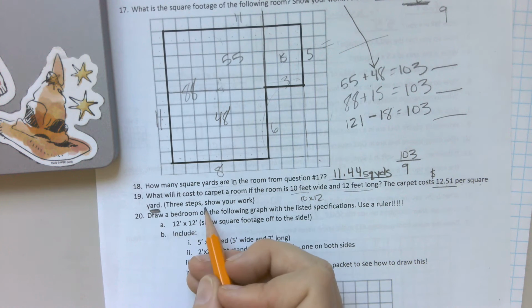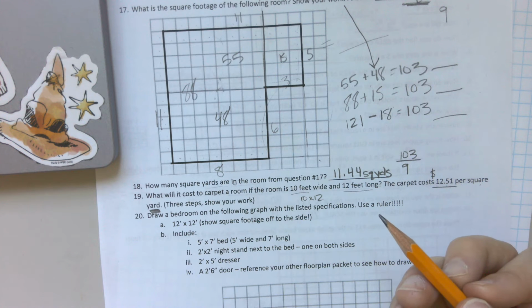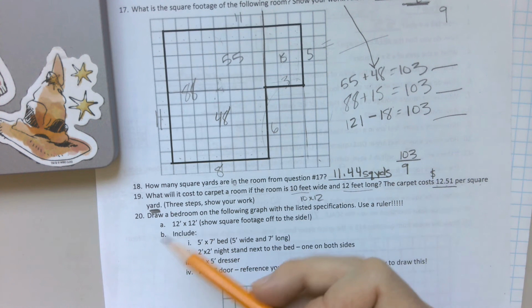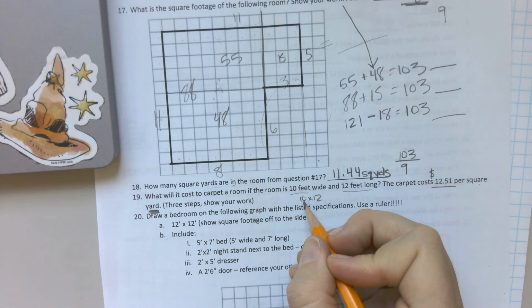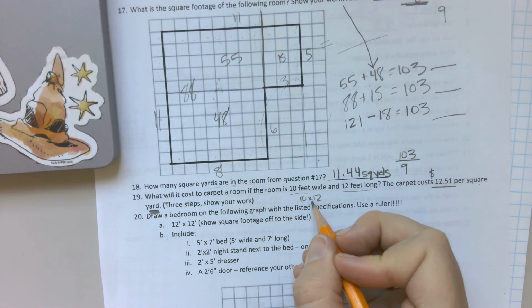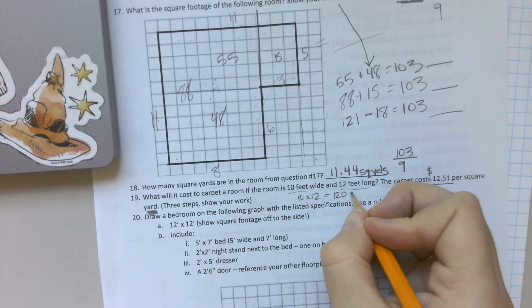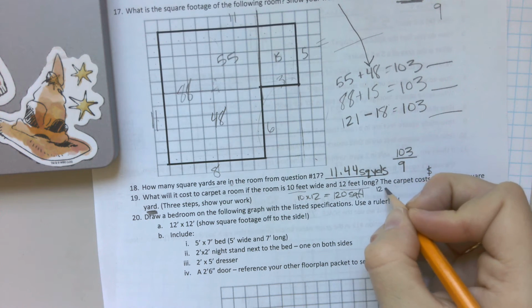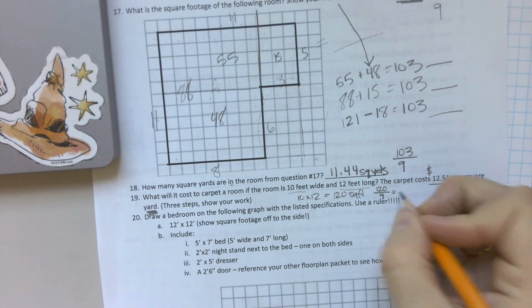So there are 3 steps. We first have to find the square footage. We then have to find the square yardage. And then we multiply square yardage by the cost, because that's what the units of the money, the cost, is. So we start with finding the square footage. 10 times 12 equals 120 square feet. We're then going to divide 120 by 9 to get the square yardage.